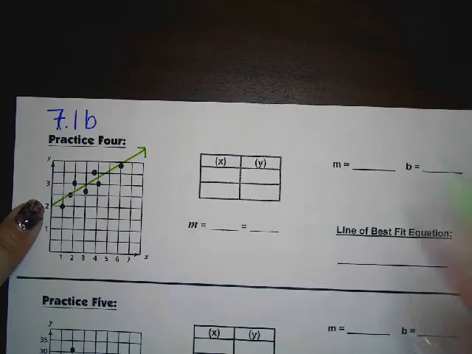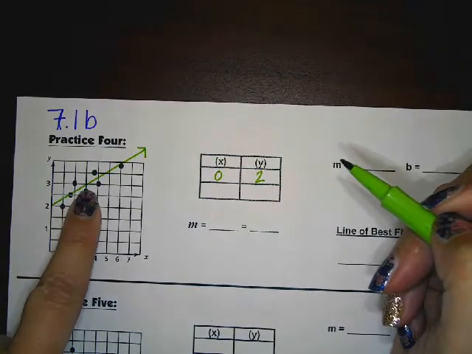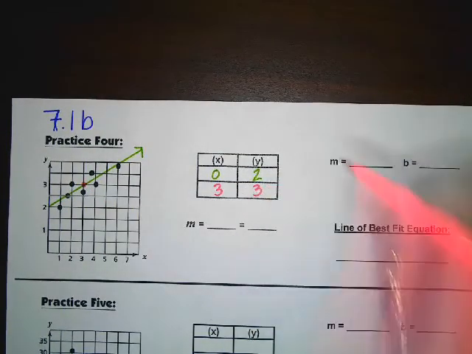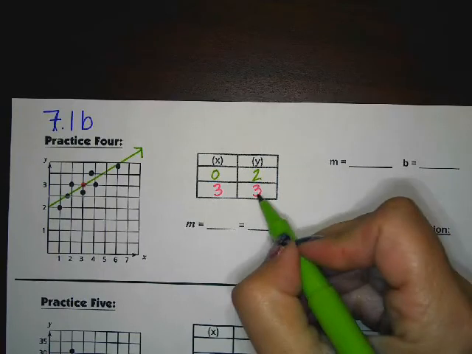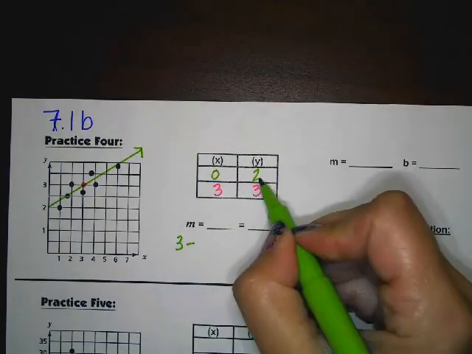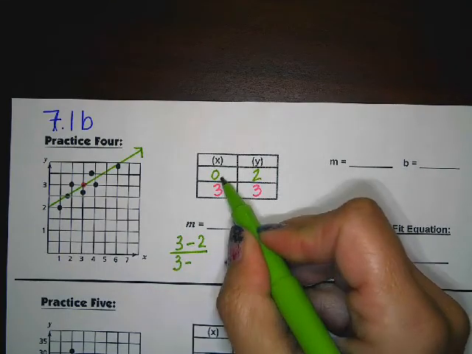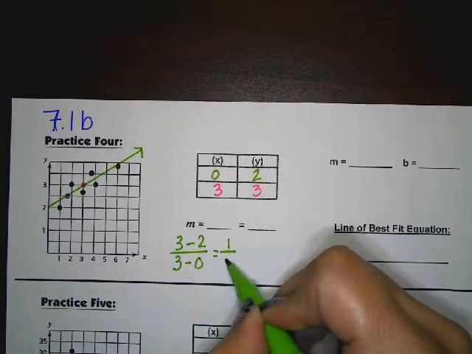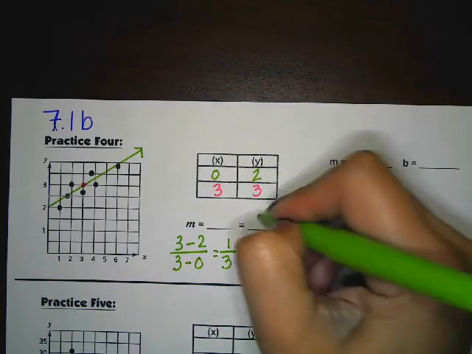I started my graph at 0, 2. The next point I see is going to be right here at 3, 3. That's going to be my second point in my chart. And then let's go ahead and find the slope. So y2 is 3 minus y1, which is 2. x2 is 3 minus x1, which is 0. So 3 minus 2 is 1. 3 minus 0 is 3. So that means that my slope is 1/3.